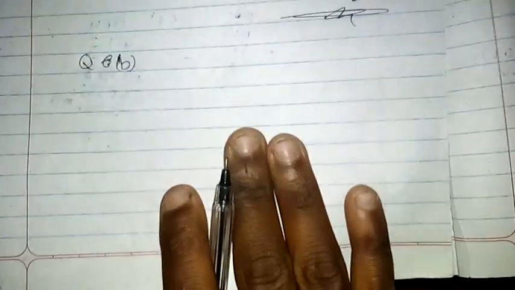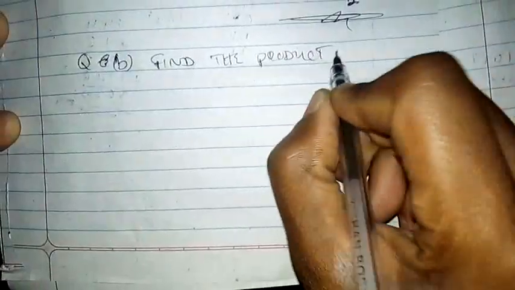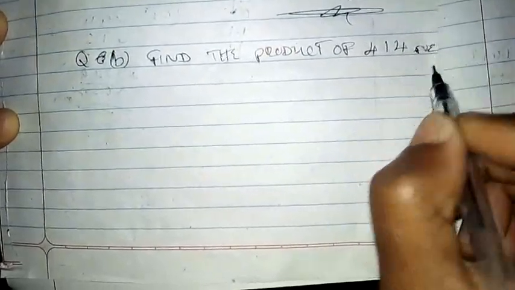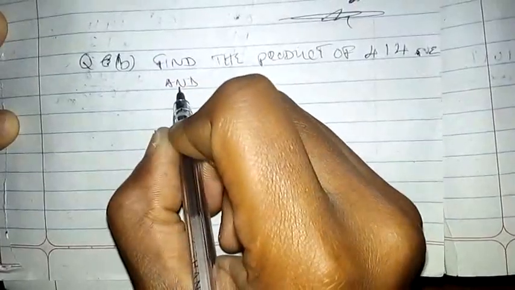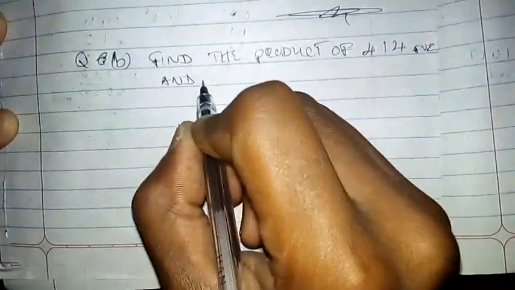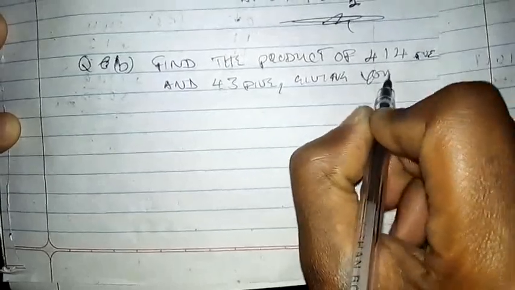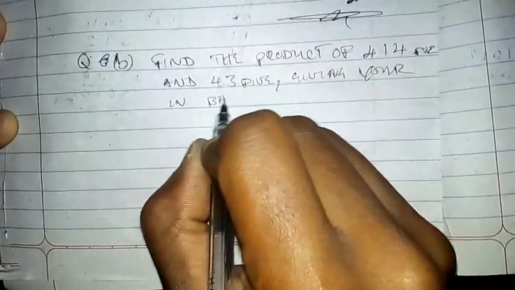So question 6b of the same paper. What's the question? The question reads as follows: find the product. By the way, when you find a question that involves finding the product, that just means multiplication. Okay, so this is base 5.